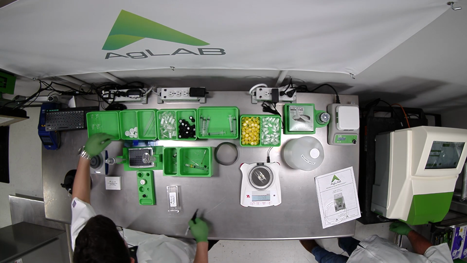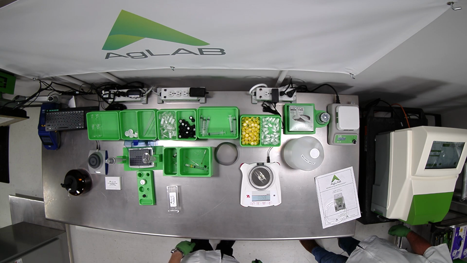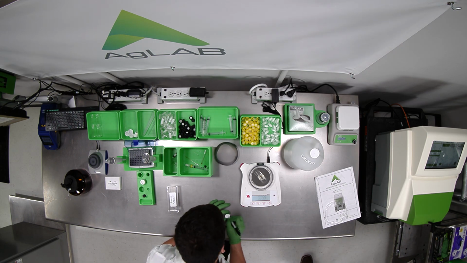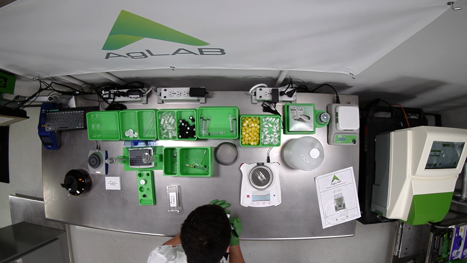Okay, we'll go with 6. These balances can hear you, so. Okay, 59. So our D1 is going to be 0.059 grams.